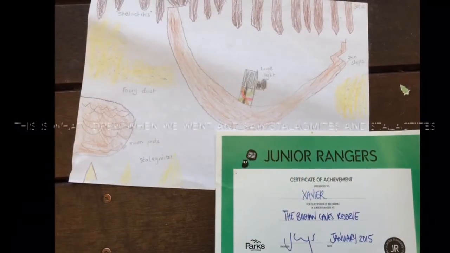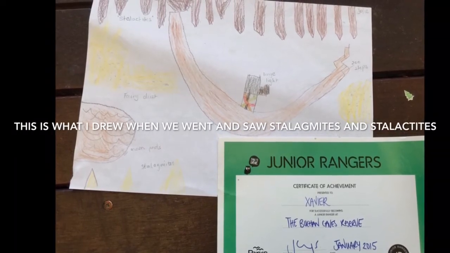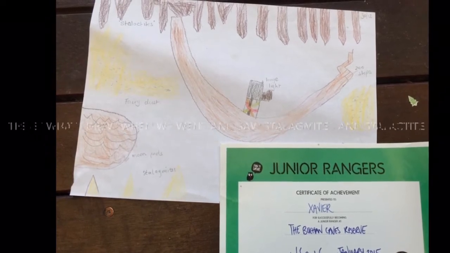In 2015, we visited limestone caves in Buchan, and this is the picture I drew afterwards. These caves inspired me and Dominic to do this project.